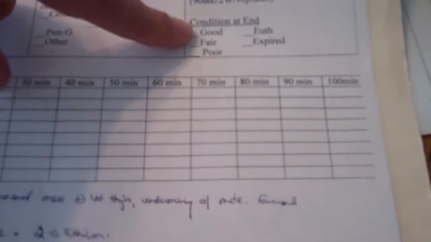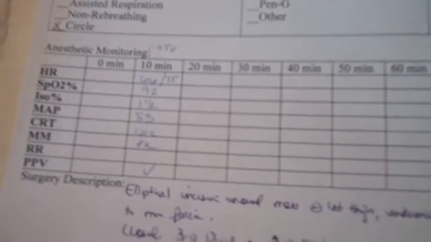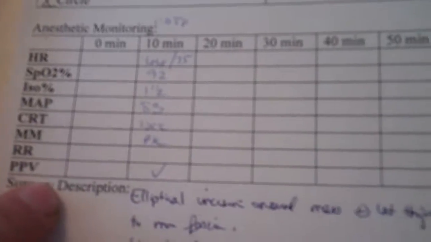This pet was given diphenhydramine, and we put the route, so 72.5 milligrams IV. We have a laser at our work, and so if we're lasering the incision site, we will check that and the condition at the end of the procedure. So good, fair, poor, euthanasia, or expired. Then we also have room for our anesthetic monitoring, and I go over that in a later part of the video.